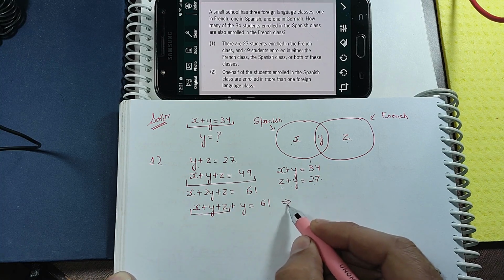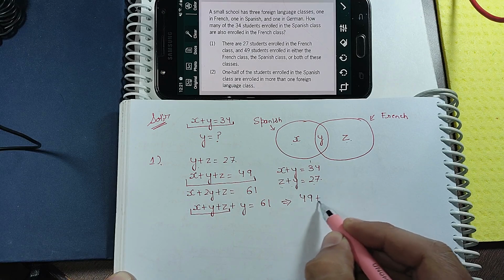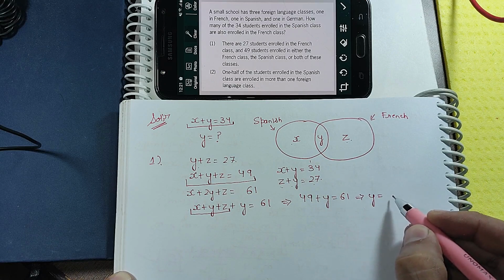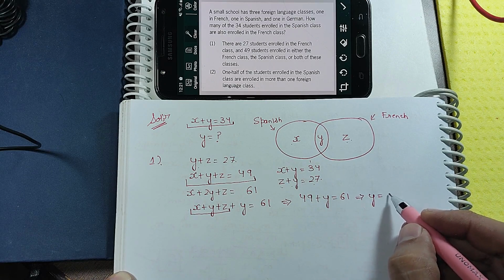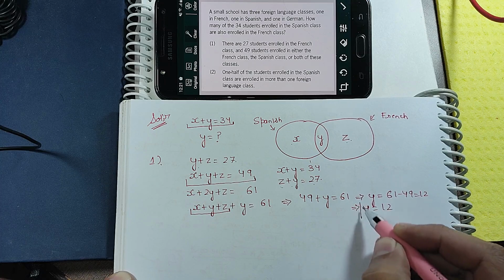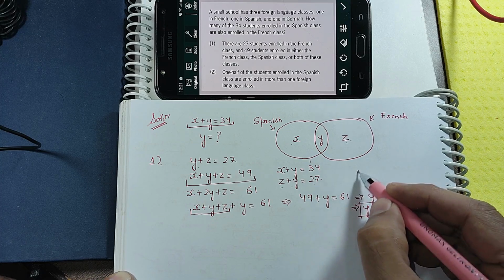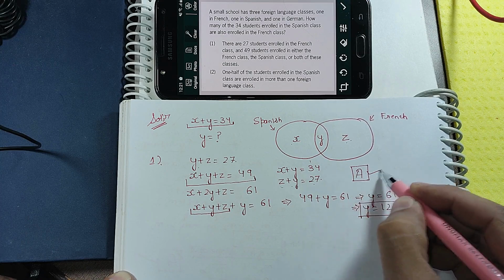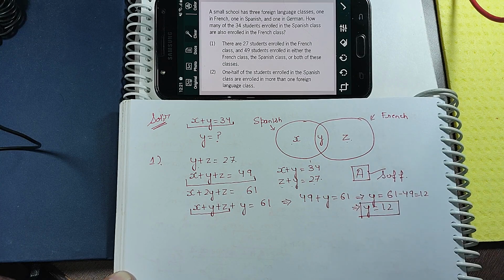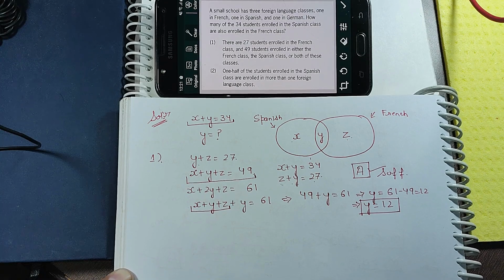So this implies 49 plus Y is equal to 61, which further implies Y is equal to 61 minus 49, or this is equal to 12. So Y is equal to 12, which I needed to find. So I can say that statement 1 alone is sufficient to answer my question. Fine. Now moving to statement 2.